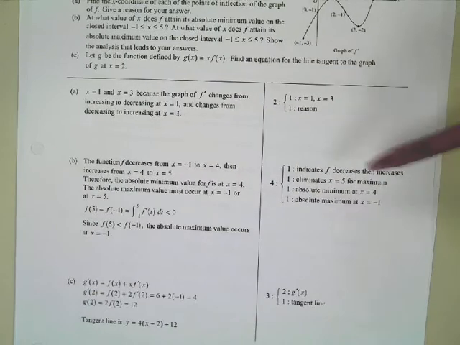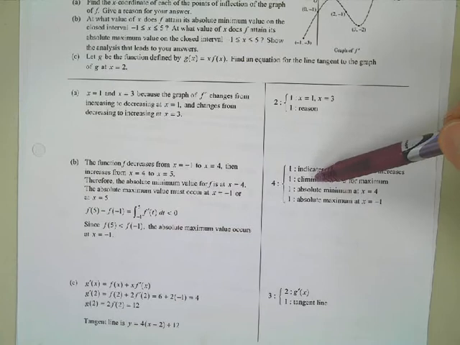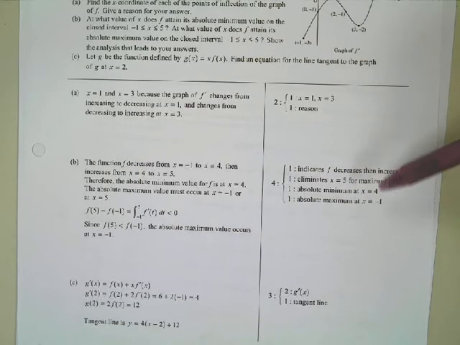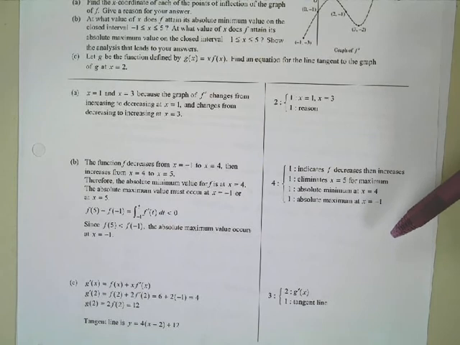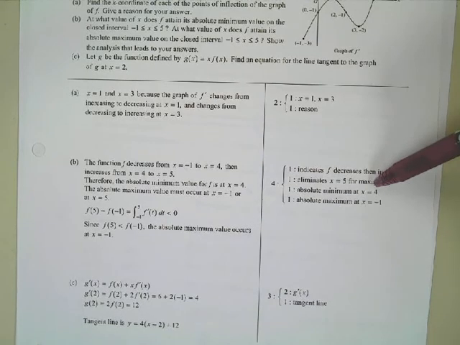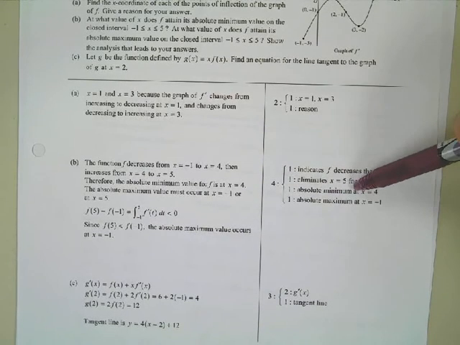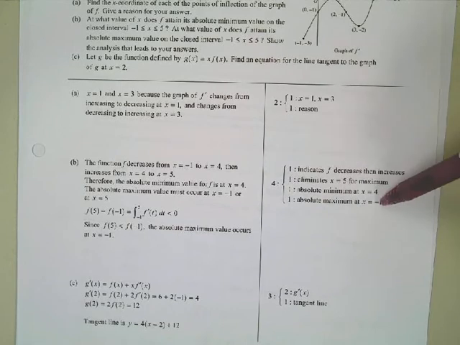We eliminate x equals 5 for the maximum. Okay, so we didn't even include x equals 5. Oh, actually, that was for the absolute. Okay, that was the later thing. We identified the correct absolute minimum. We identified the correct absolute maximum. X equals -1. Okay, so there's 4 points possible there.